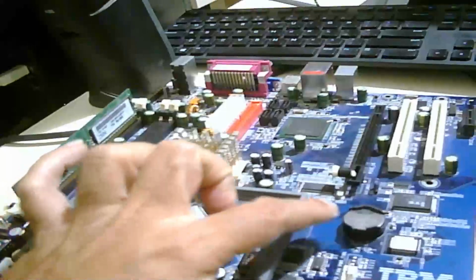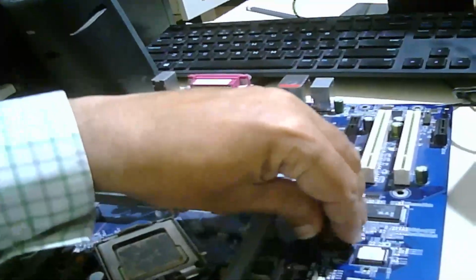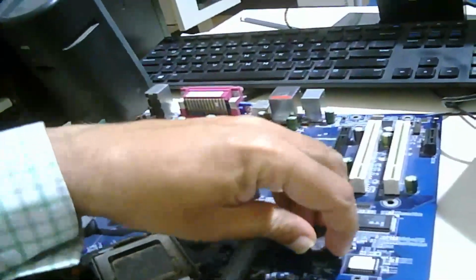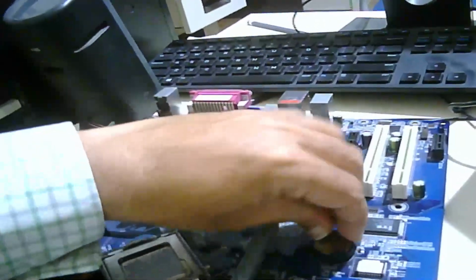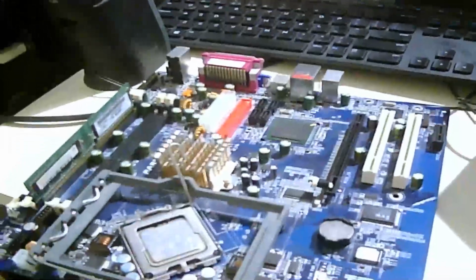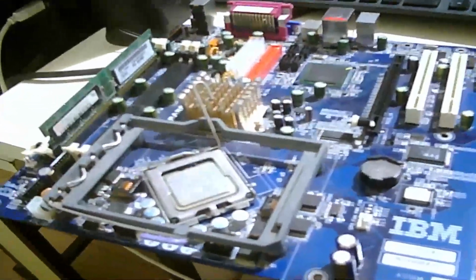The other interesting one is this battery. This battery is called the CMOS battery, complementary metal oxide semiconductor battery.